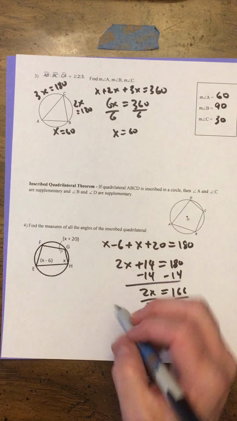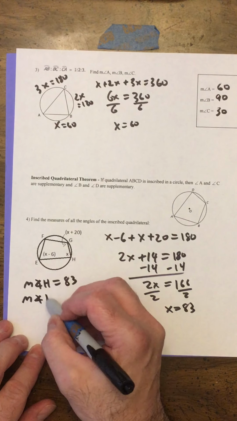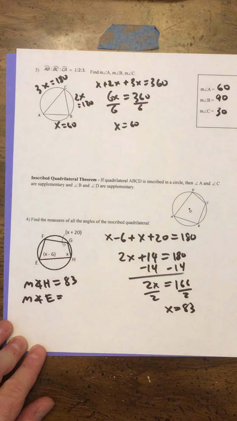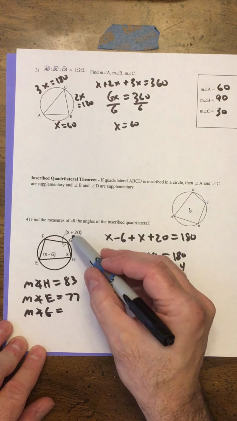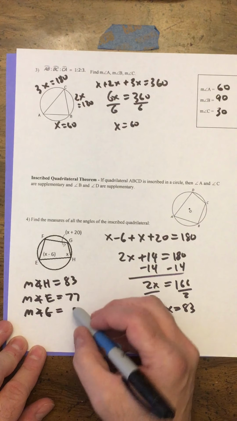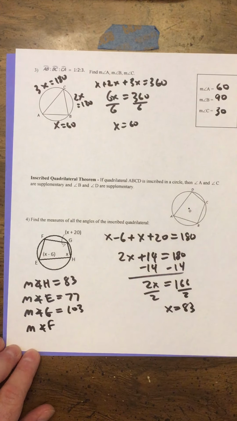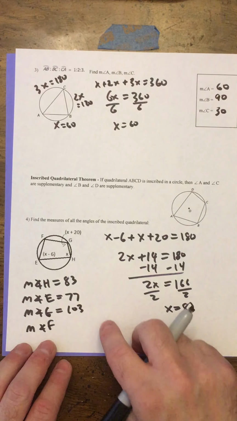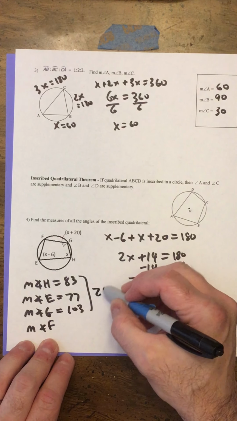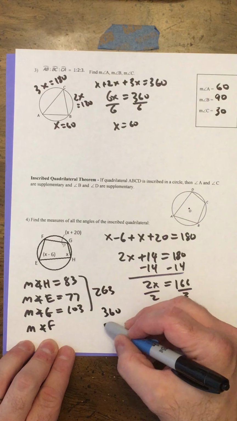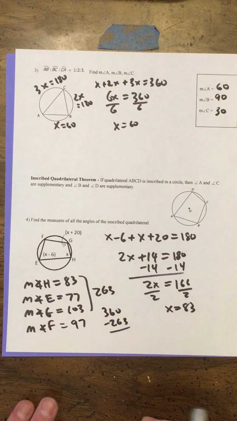So this angle here is 83. So the measure of angle H is 83. The measure of angle E is 83 minus 6, which is 77. The measure of angle G is 83 plus 20, so that's 103. Then you might say, how are you supposed to find the measure of angle F? Well, this is a quadrilateral. The angles of a quadrilateral have to add up to 360. These add up to 263, and if we do 360 minus 263, we get 97. So the measure of angle F is 97.